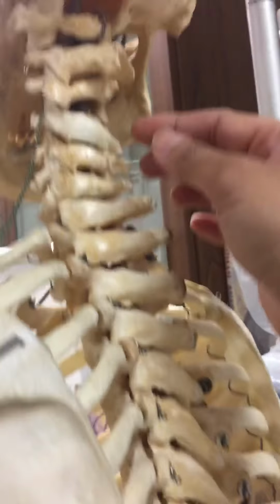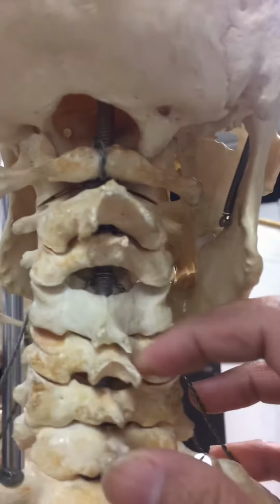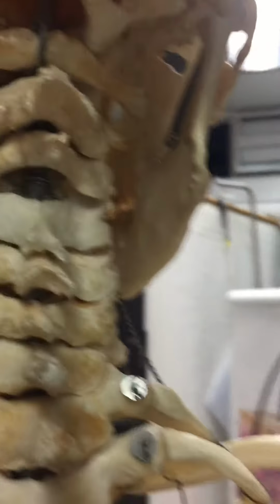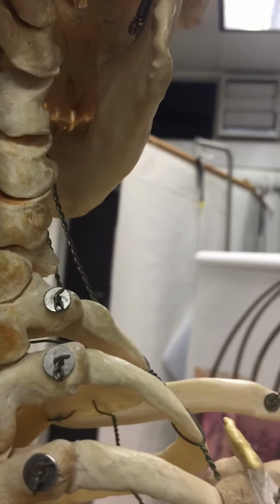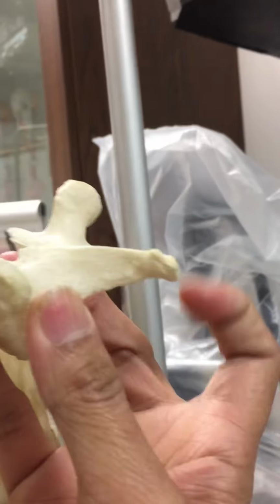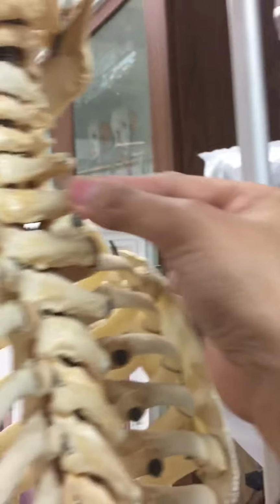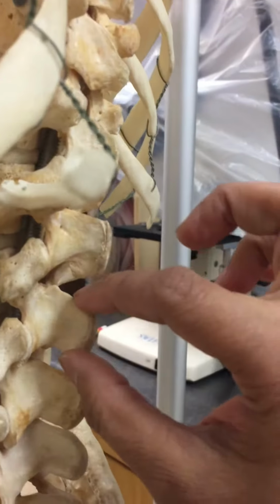The difference of cervical is that the cervical has a bifid spinous process. It looks like a split. I'm going to show you one good example of that, this one. You can see the spinous process is split. And for the thoracic, the spinous process is pointy, pointing downwards. And again, for the lumbar, the spinous process is very thick.